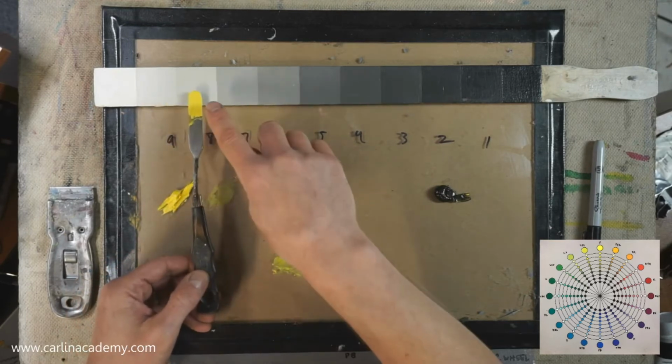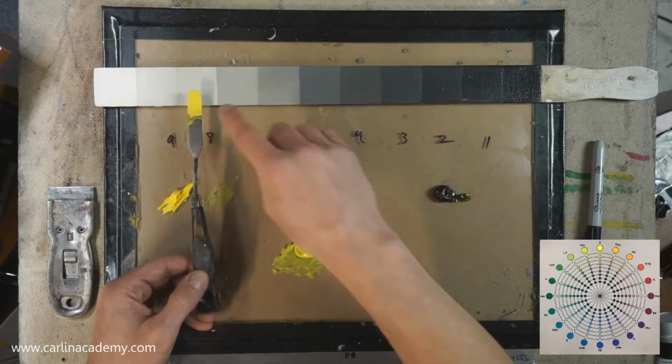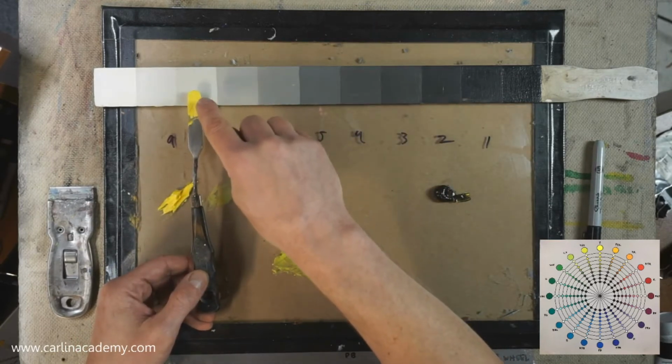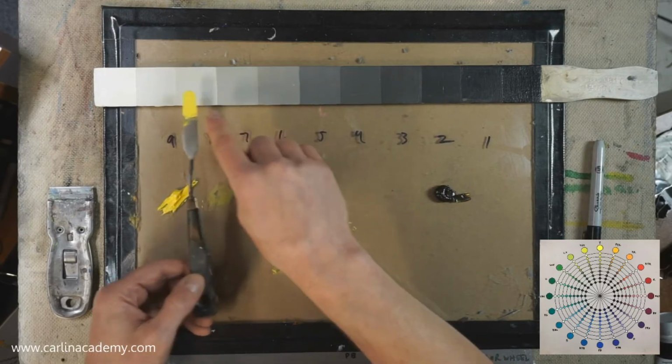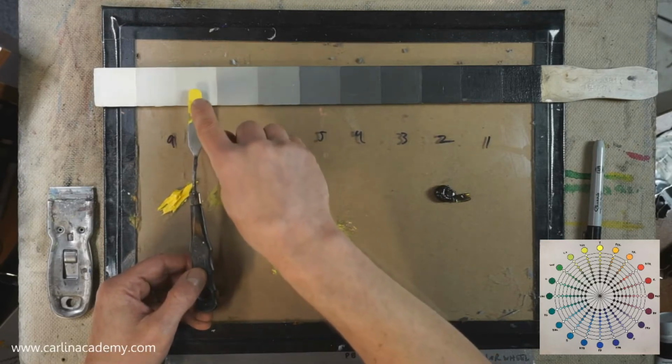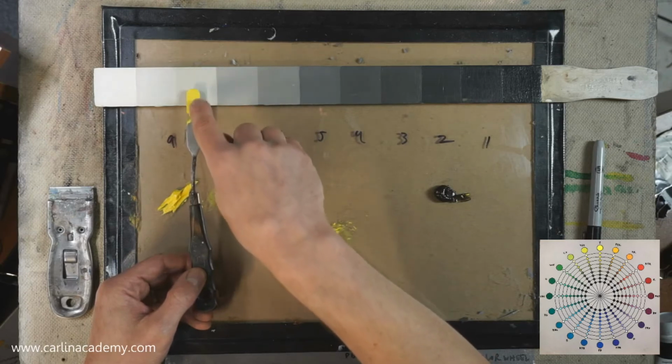Because it's going to be very difficult, even for someone who's done it. I can't unsee that chroma. I can't just tune that out. But what I can do is look for this color to melt, the value to melt.